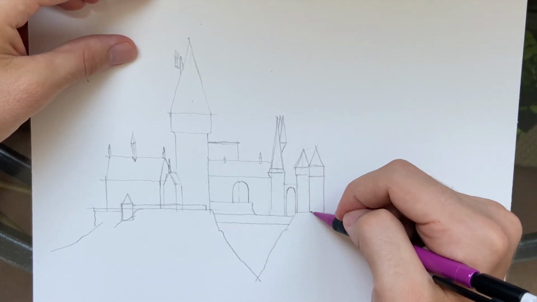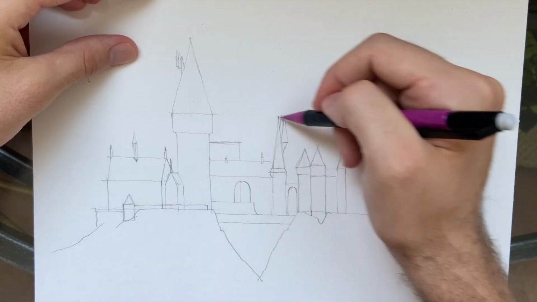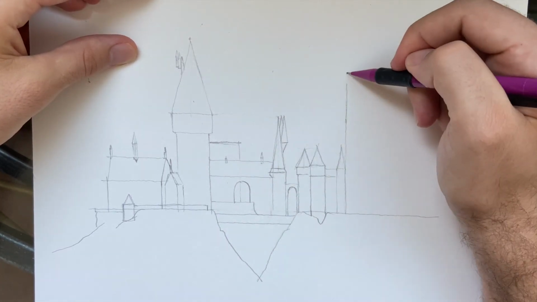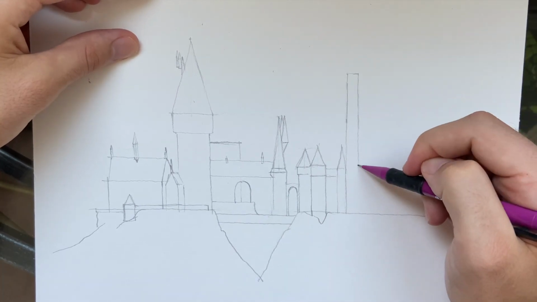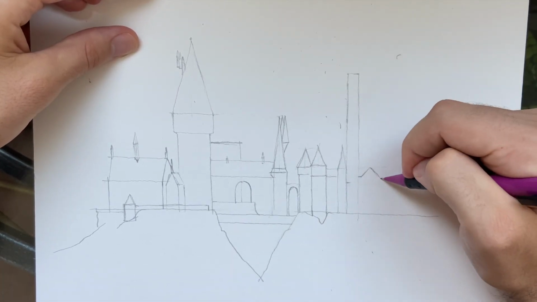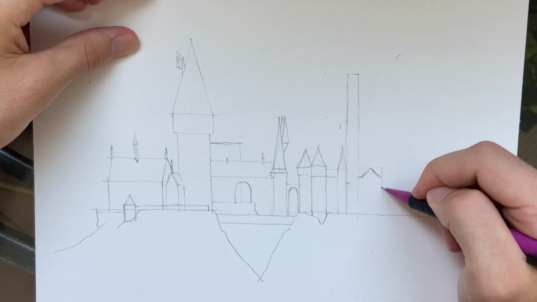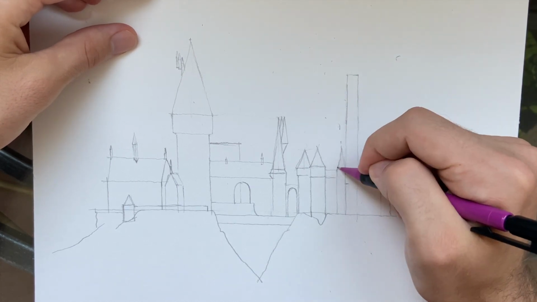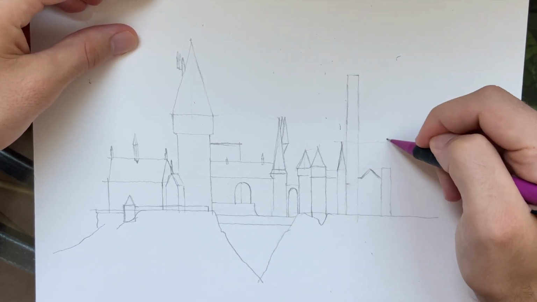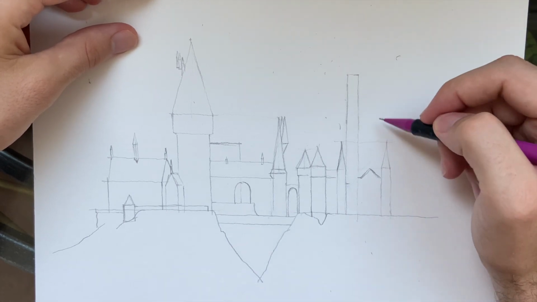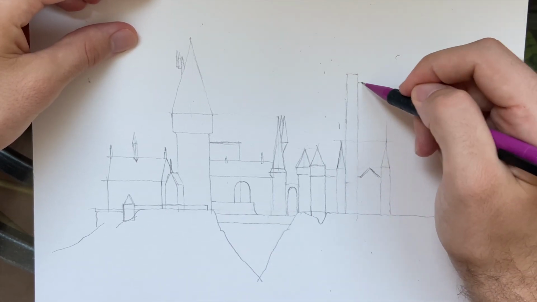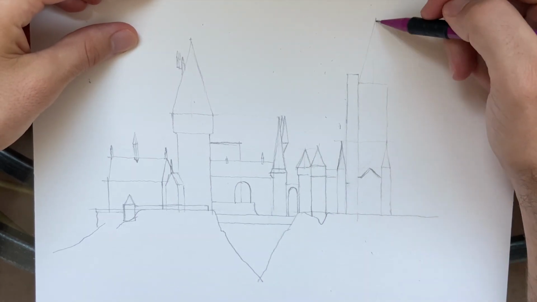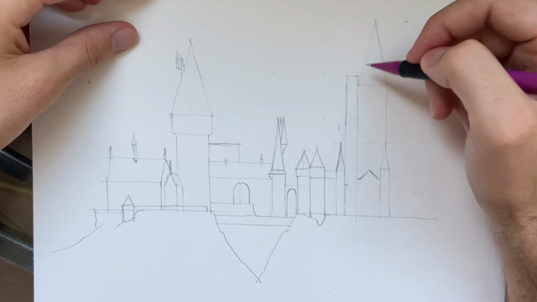A couple of small towers here on the other side of the bridge before a larger tower is going to be drawn. So this small tower here is the edge of the larger tower, which I'm drawing now. Just making sure it's the right size compared to the tower on the left. So there is the spire for the tower on the right side.